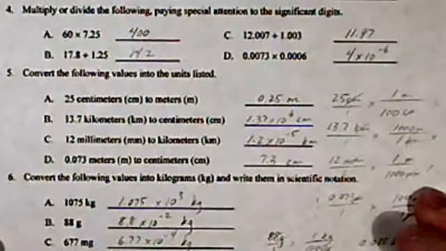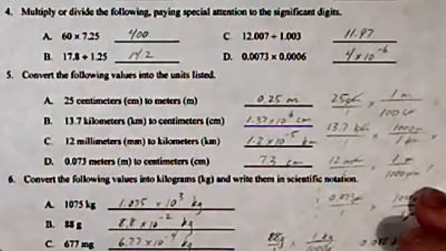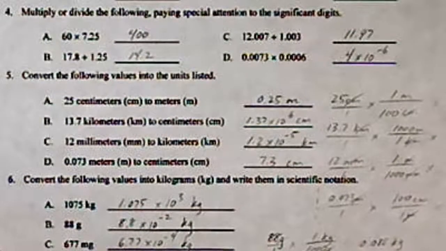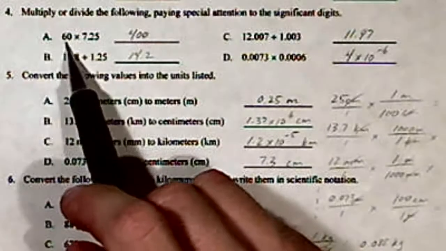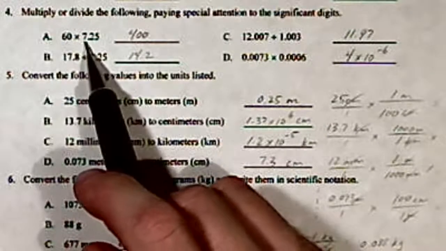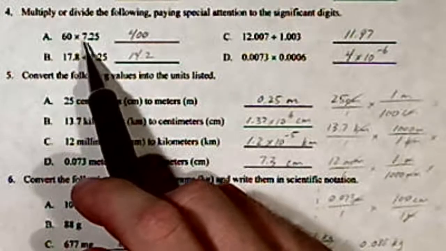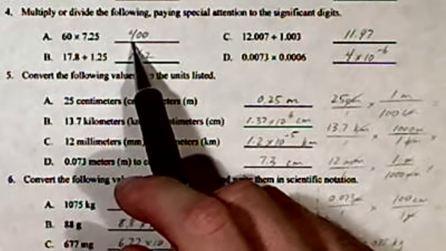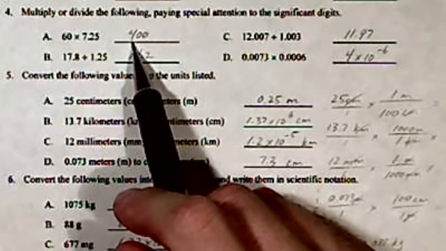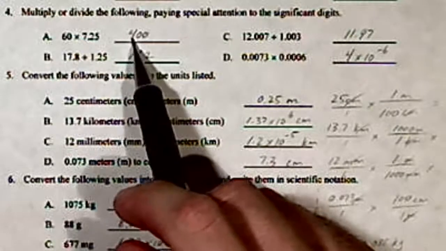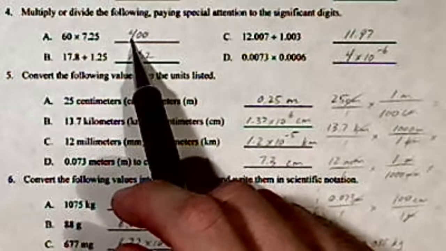On to number 4, multiply or divide. Here, we do count significant digits, and our answer must have the same number of significant digits as the fewest in any of the constituents. 60 has only 1 significant digit. We have 3 significant digits here, but 60 times that means we have to have 1 in our answer. So I think it works out to 435, but we have to round that back to 1 significant digit, so drop those last 2, round it down to 400.